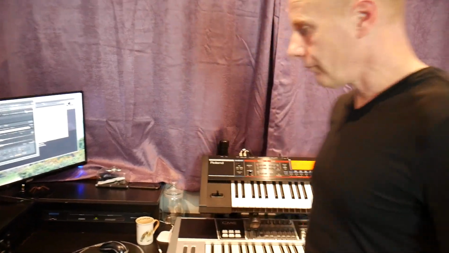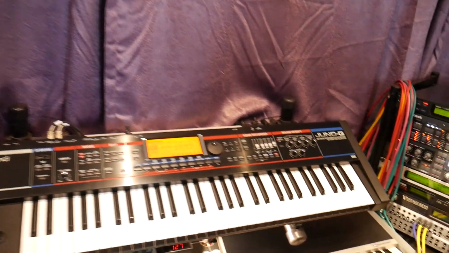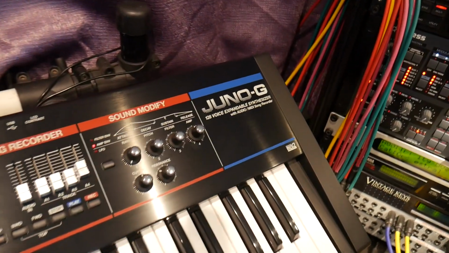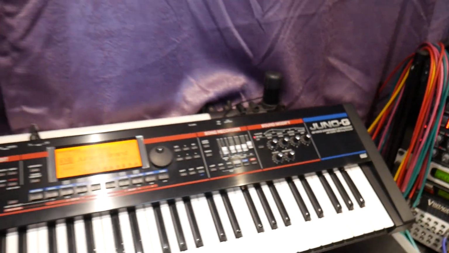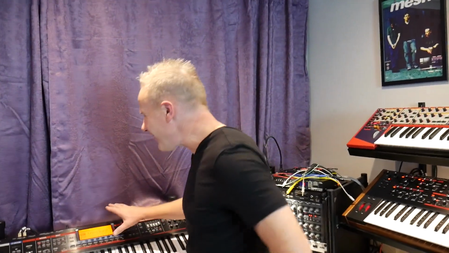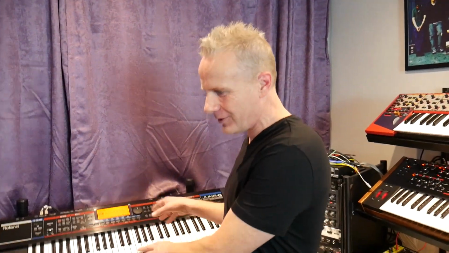Right, let's just look behind you there. So you've got the Roland. That's the Juno G. Remind me which one that was again. The not very good one. I don't tend to use this a lot. It's just there as almost like a second controller, or for bashing out ideas.